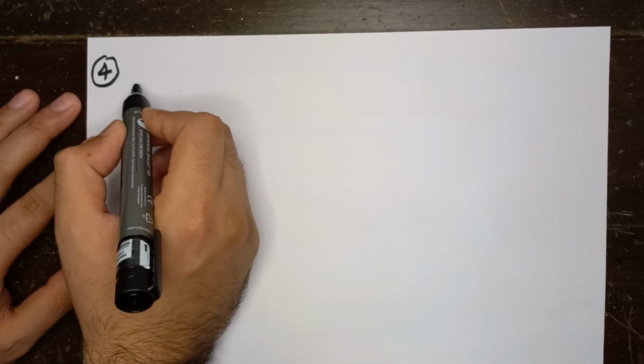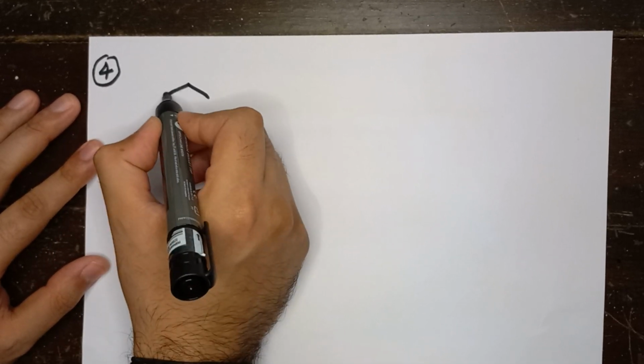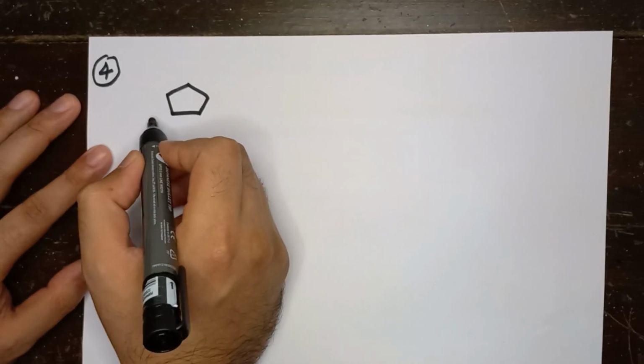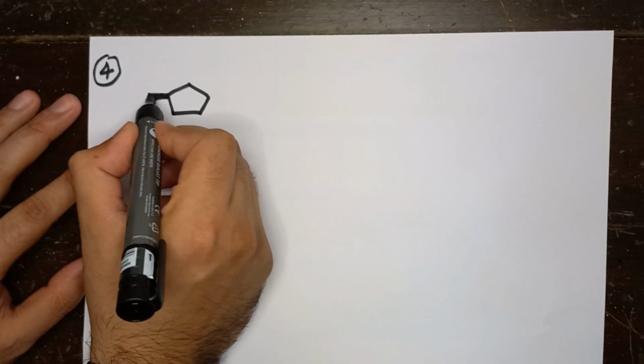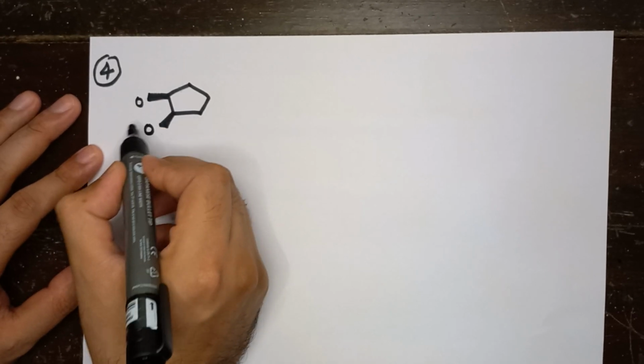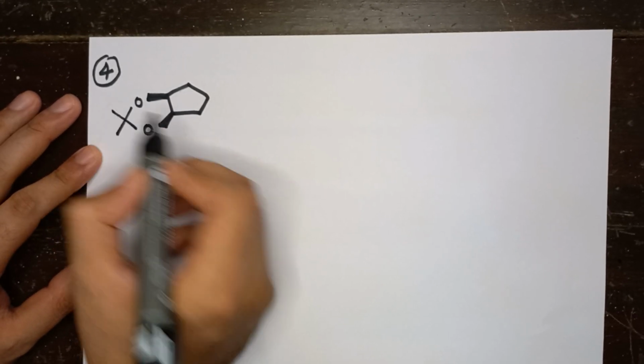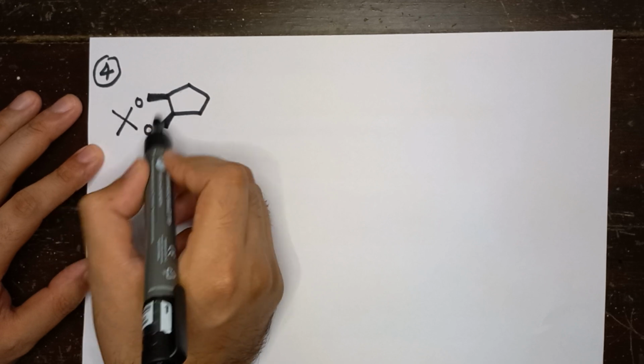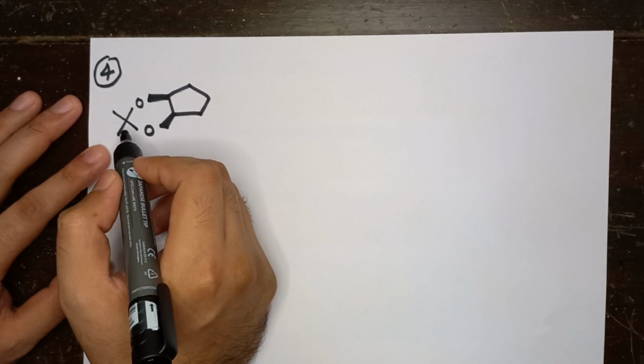Okay, so for the fourth question, we have a cyclopentane ring. So this is a protected alcohol group, which we will discuss in future videos.